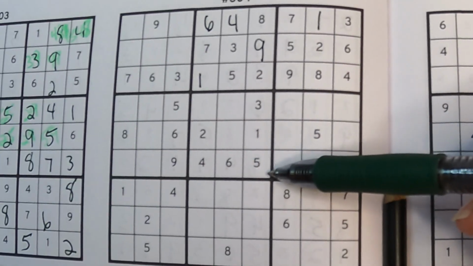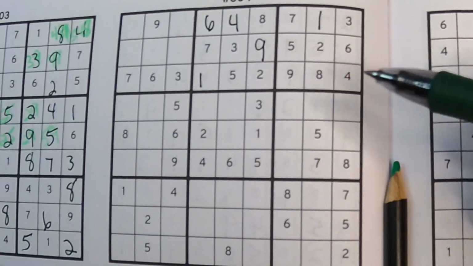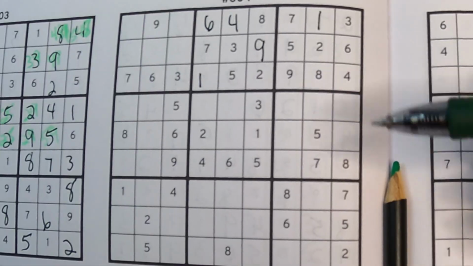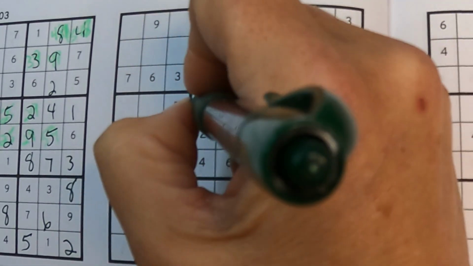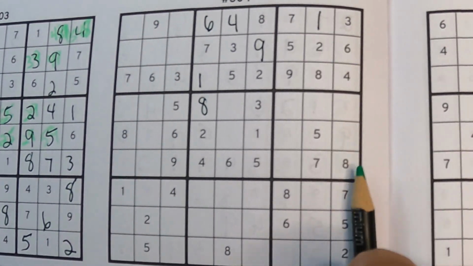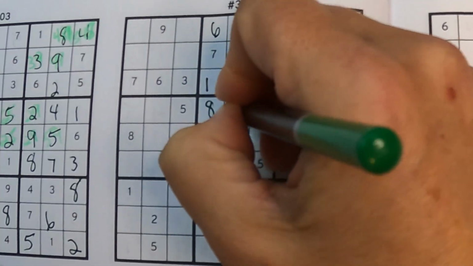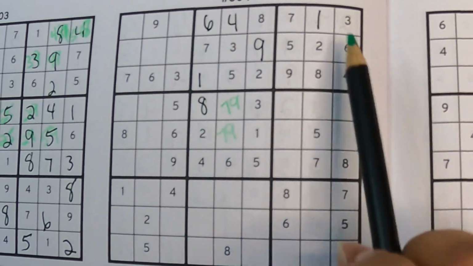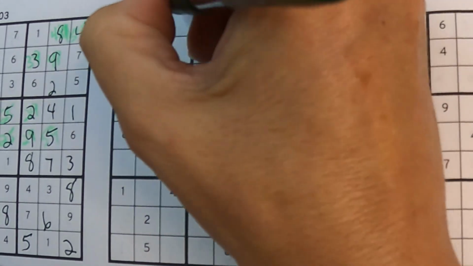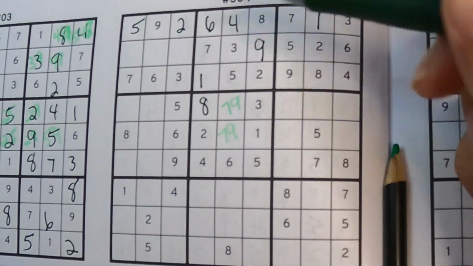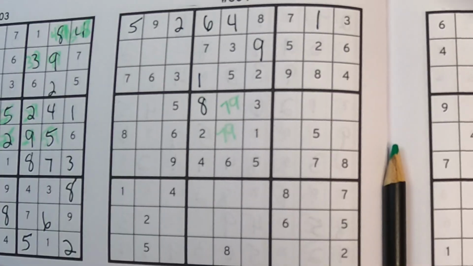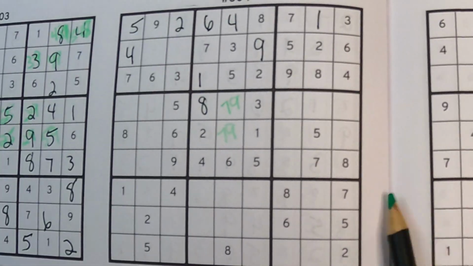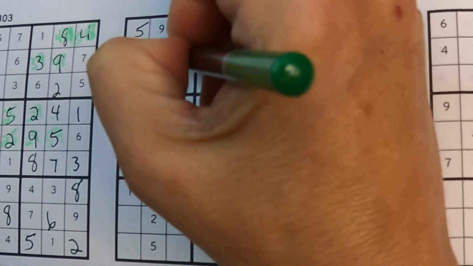For this box, we're missing 6, 7, and 8. Nope. 7, 8, and 9. We've got an 8 covering these two boxes, so our 8 must be here, but I don't see any other help. So 7, 9. For this row, we're missing 2 and 5. We've got a 5 here, so 2, 5. For this box, we're missing 1, 4, and 8. We've got 1 and 8 here, so this is our 4, but I don't see any other help. So 1, 8.